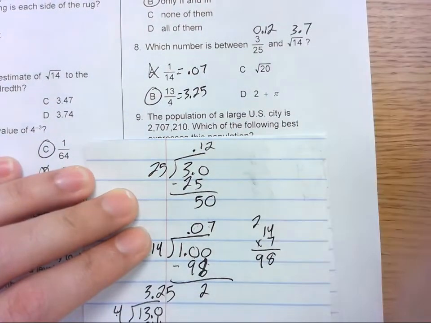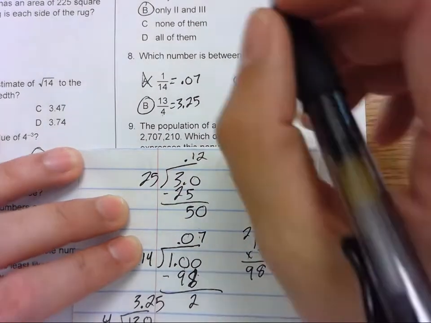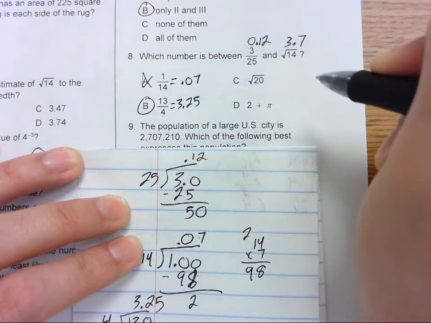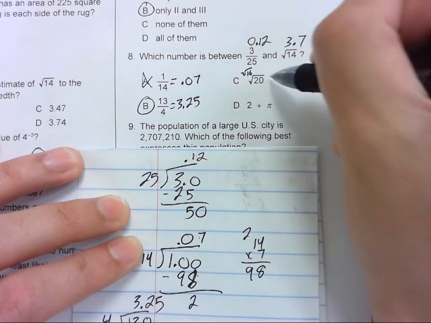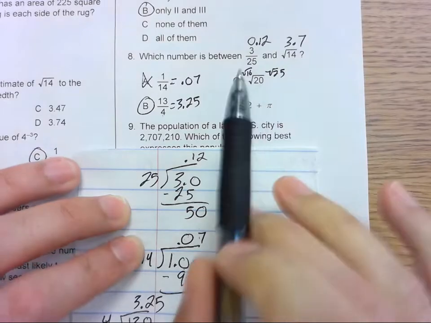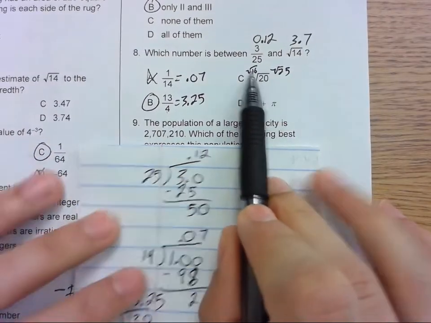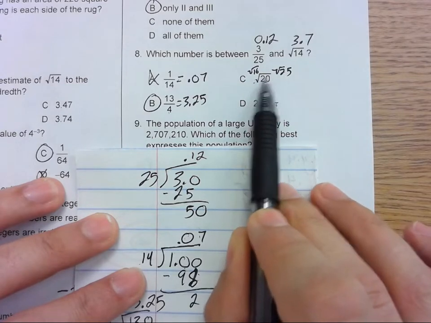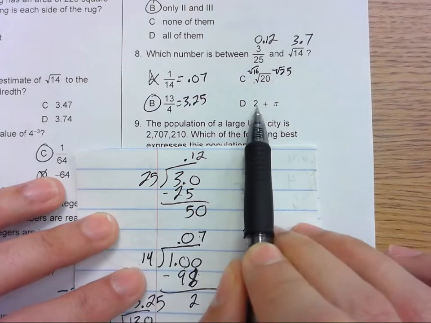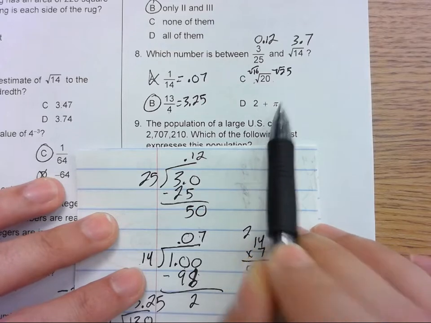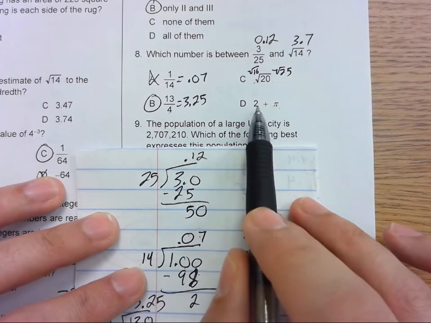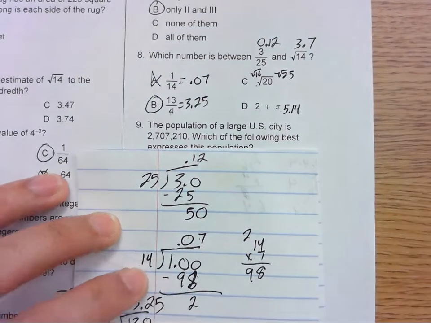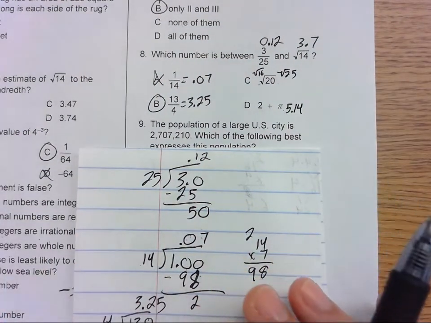C, we don't need to solve it, but let's just check it. The two nearest perfect squares would be the square root of 16 and the square root of 25. So we know the square root of 20 is somewhere between here. So it's between 4 and 5. So it's 4 point something, which is too big. And 2 plus pi, that's 2 plus 3.14, would be 5.14, which is too big. So the answer has to be B.